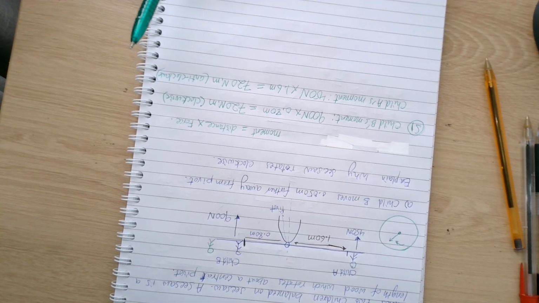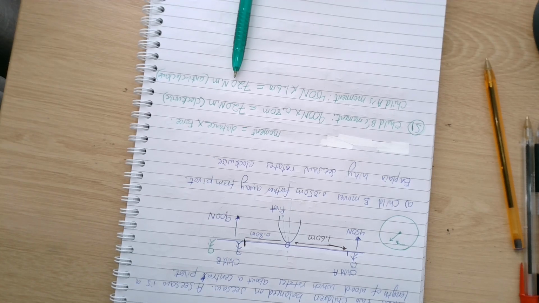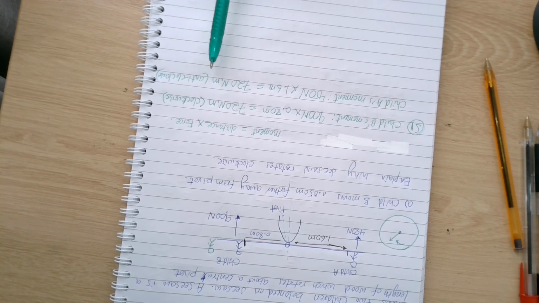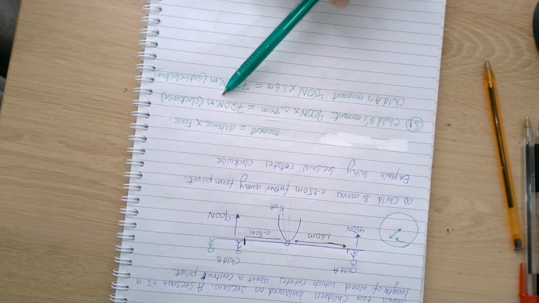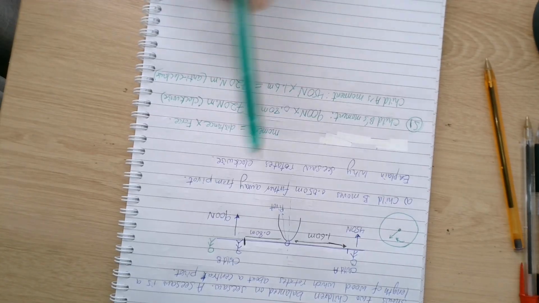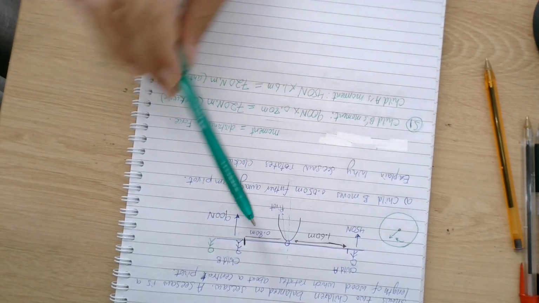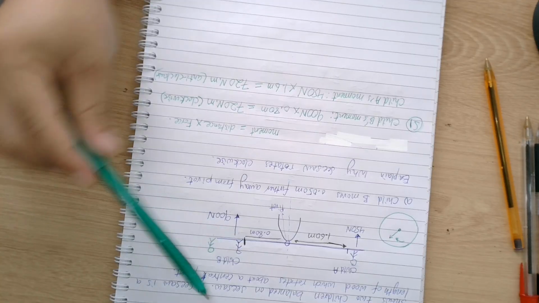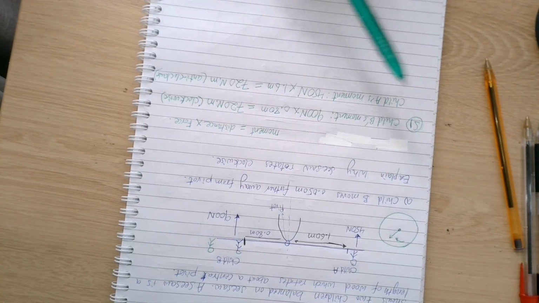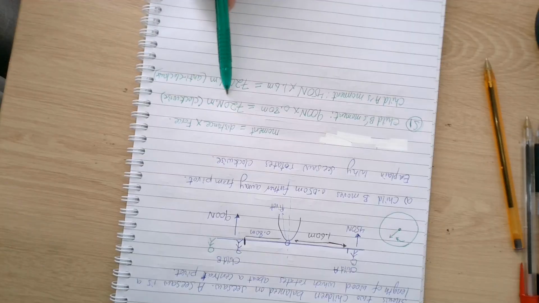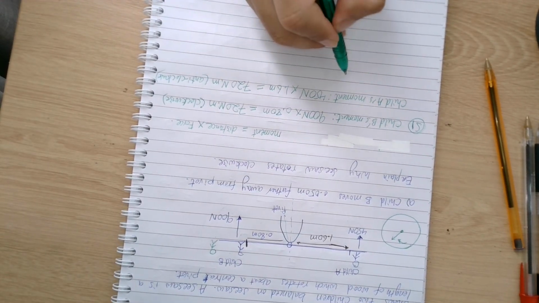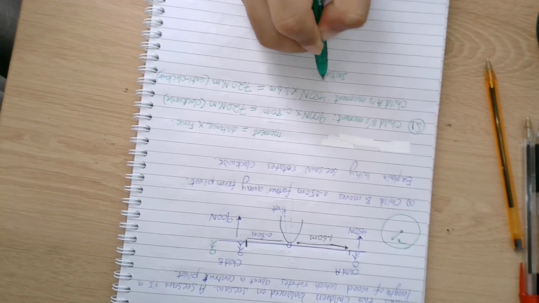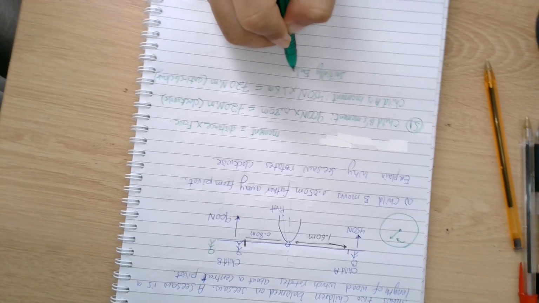Hope you get that. If you have questions, feel free to ask me on this one. I'm happy to explain further. So when you have 720 Newton meter and 720 Newton meter, it's a balanced scenario, with child B here and child A here. So there's no movement. Initially they are balanced.